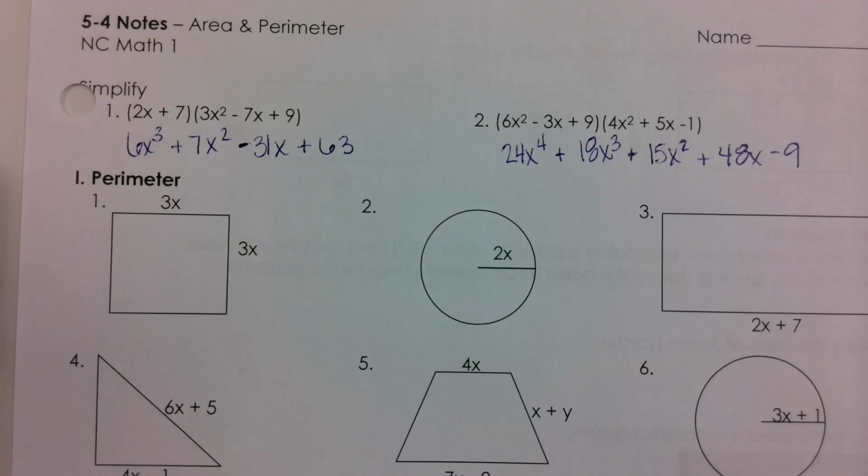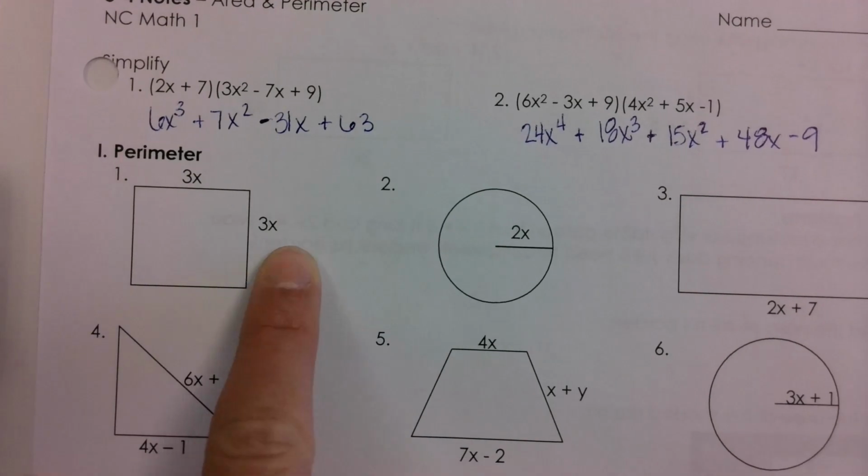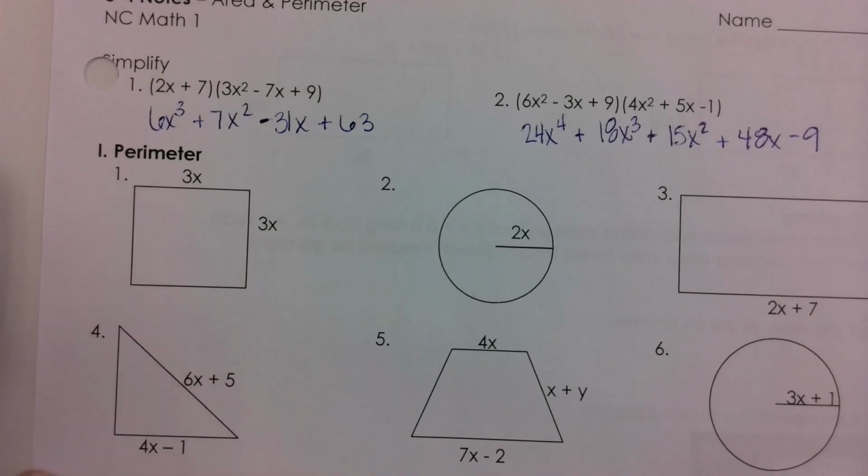So for this first section, we're just finding perimeter. So how do you find the perimeter of a rectangle or a square? Out of all our sides. So we have 2 sides labeled. The other 2 sides are not. So what might be a good idea? I would label them just so we know what's going on.